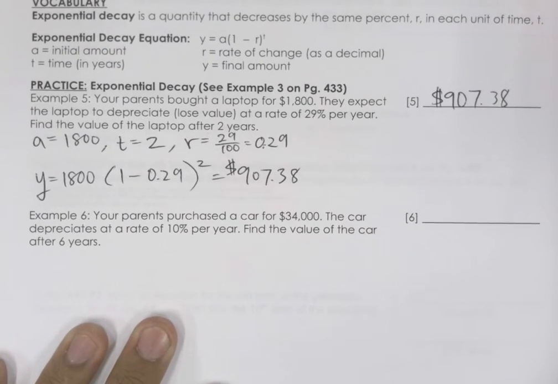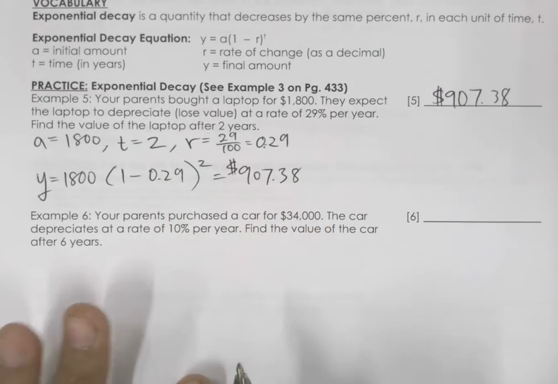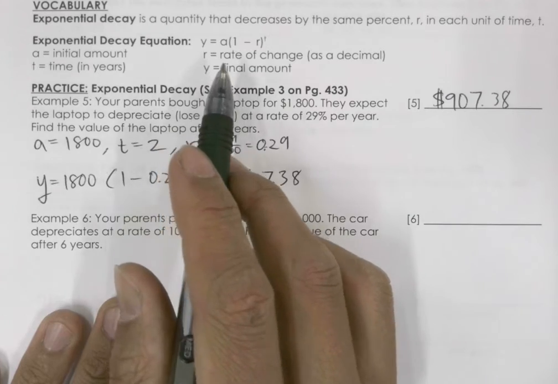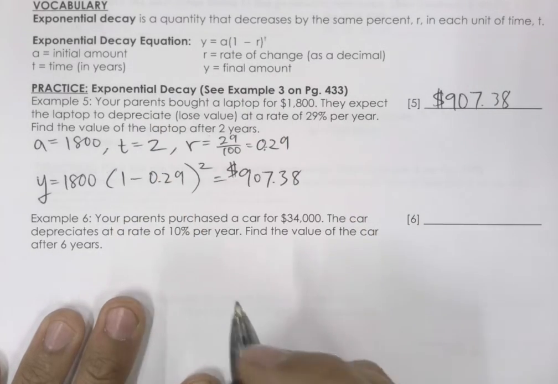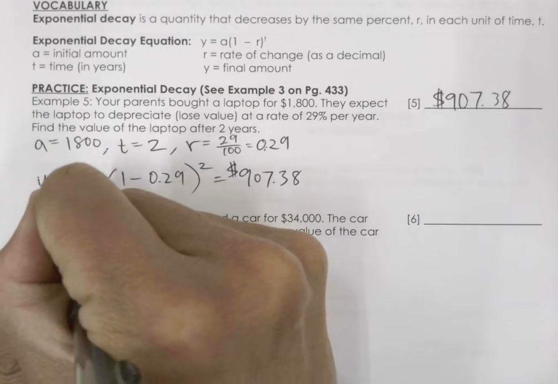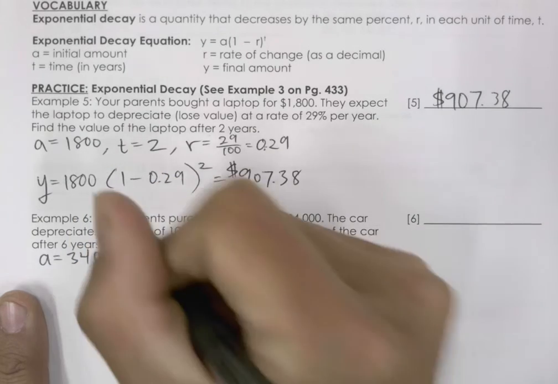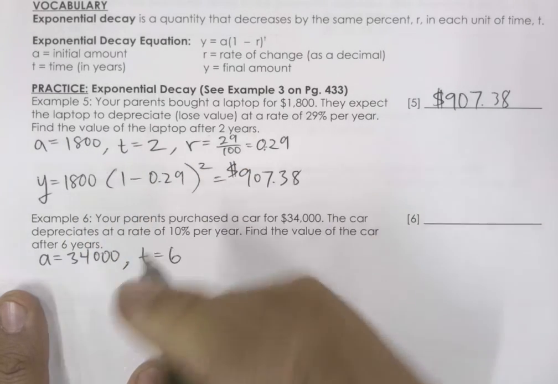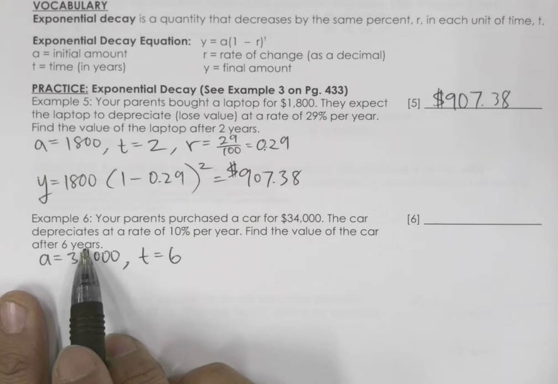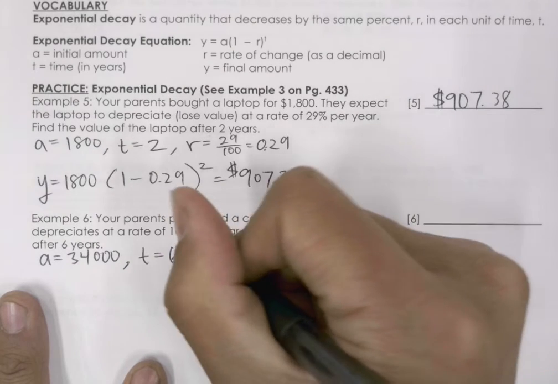So again, we are going to identify a, t, and r, and we're going to use them and the exponential decay equation to find the final amount y by plugging into the equation. So a is the initial amount, that's the initial cost of the car, $34,000. Our t is 6 because we want to find the value of the car after 6 years.